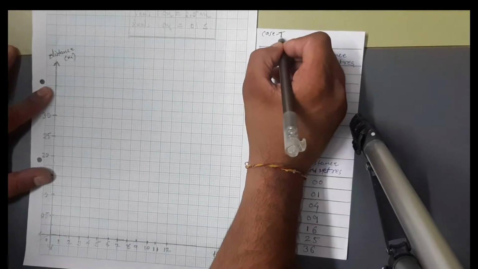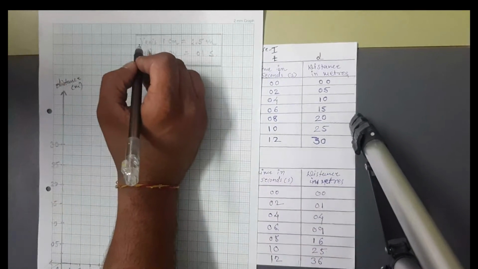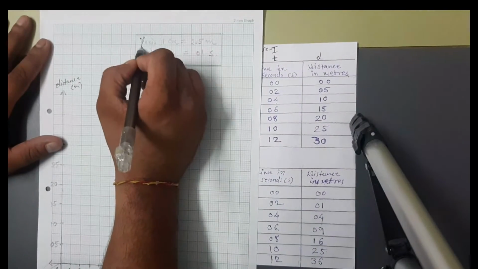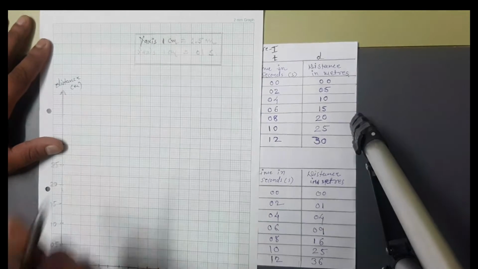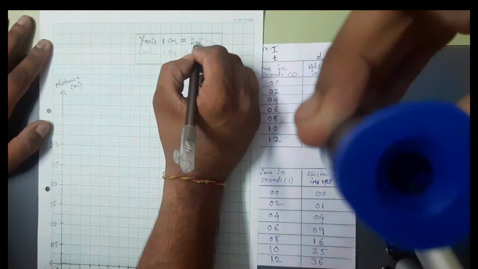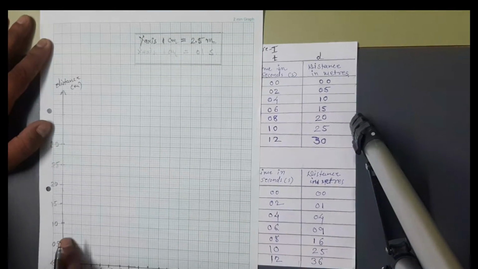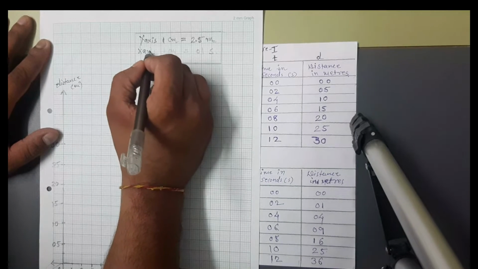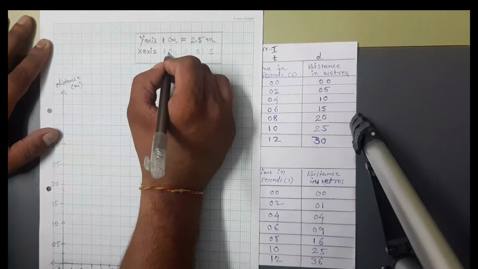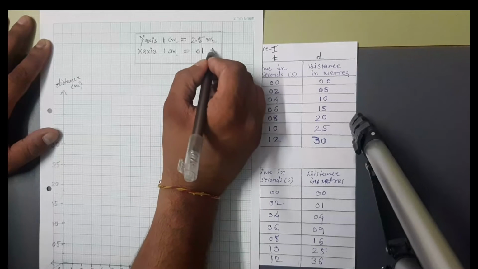So let's try for case 1. Before we plot the graph we also have to mention what is on the y-axis and what is on the x-axis. Here we can see that on the y-axis 1 centimeter of distance is considered as 2.5 meter, means 2 centimeter will be equal to 5 meters, and on the x-axis we are taking 1 centimeter as 1 second.